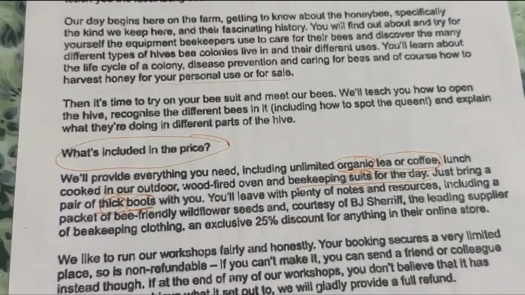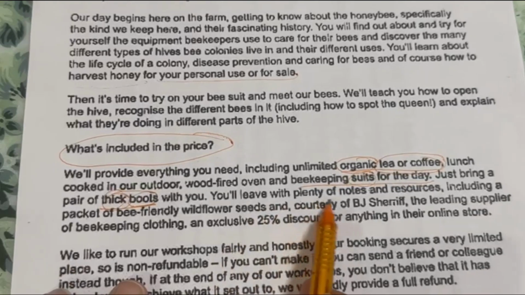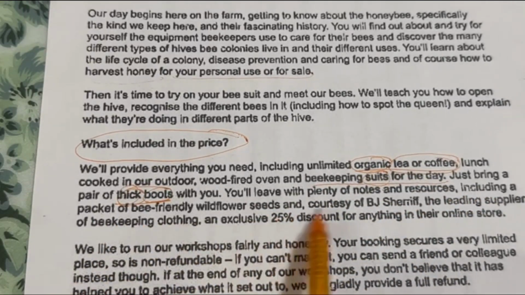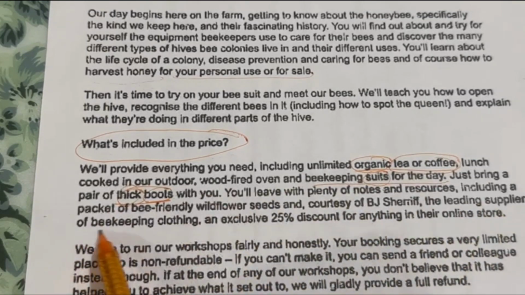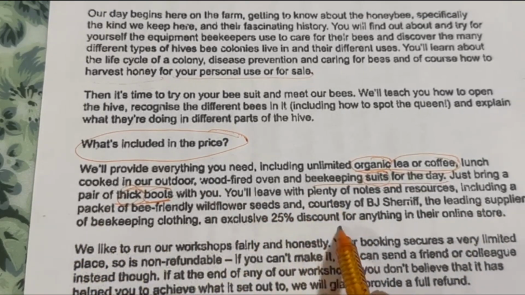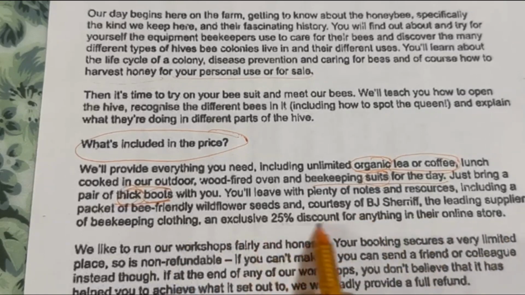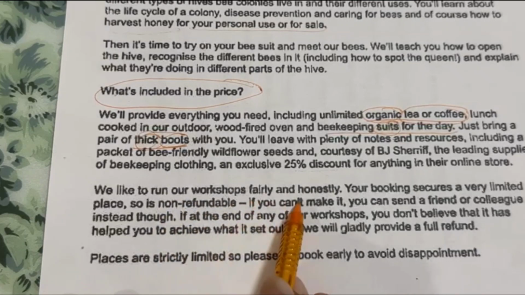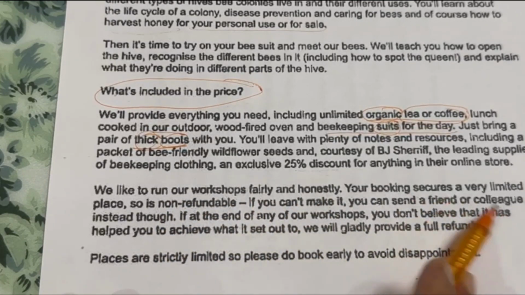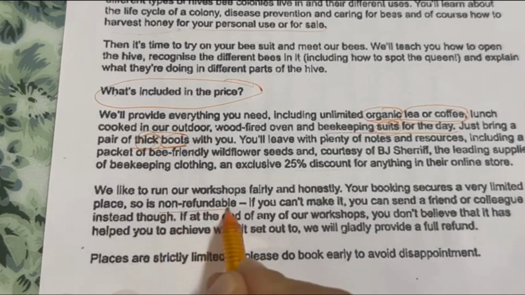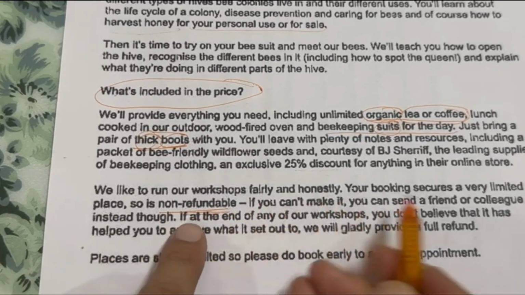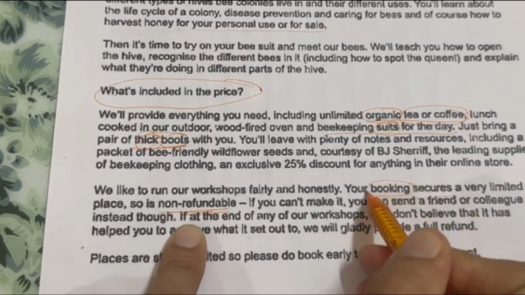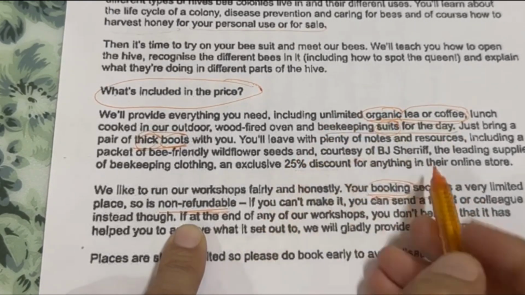Let's quickly find out about the repay. You will leave with plenty of notes and resources, including a packet of bee-friendly wildflower seeds and courtesy BJ Sharif, the link supply of beekeeping clothing, exclusive 25% discount for anything online store. Okay, so here you are going to get discount for the beekeeping clothing. We will like to run our workshops fairly and honestly. Your booking secures a very limited place, so it is non-refundable. Repay and non-refundable. What is your booking secures? Okay, so booking secures means what? When you do booking before your workshop. So it is very clear.